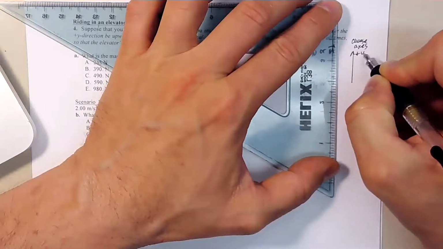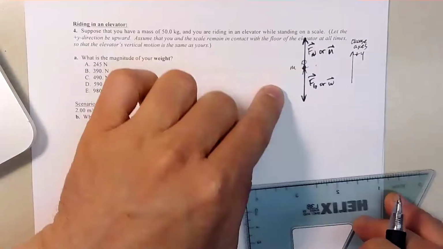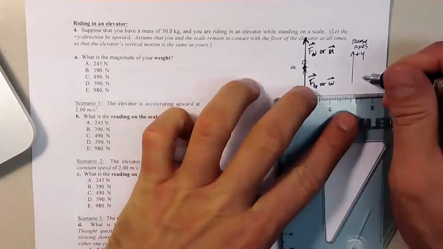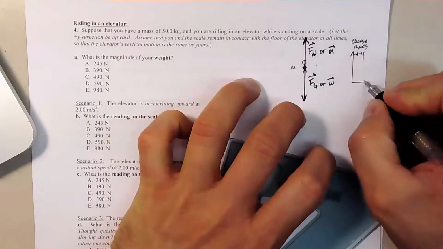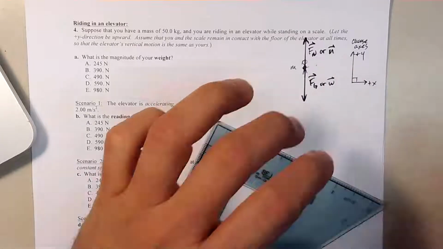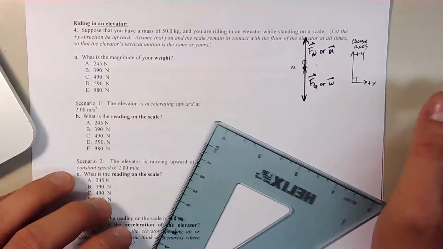And in this case, again, there are no x components of any forces. There's no motion in the horizontal direction. So it's actually surplus for me to define an x direction. It's unnecessary. You could leave it undefined if you wanted to. Okay, we're not going to use it.